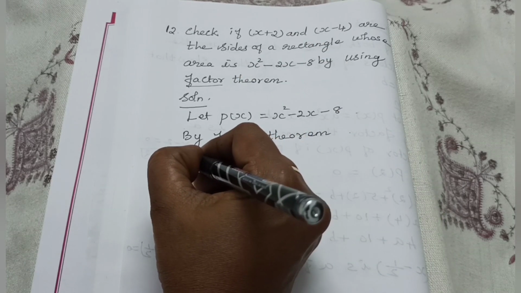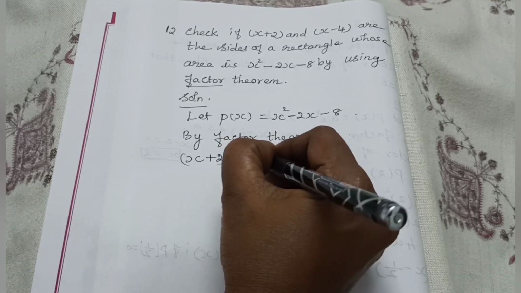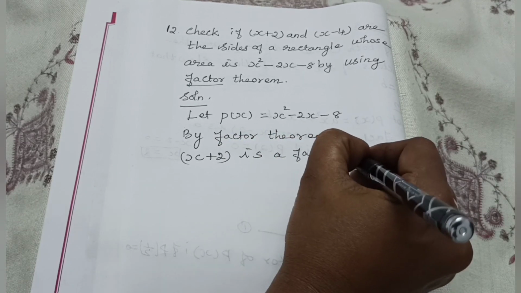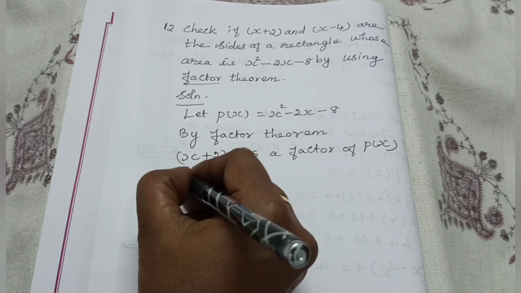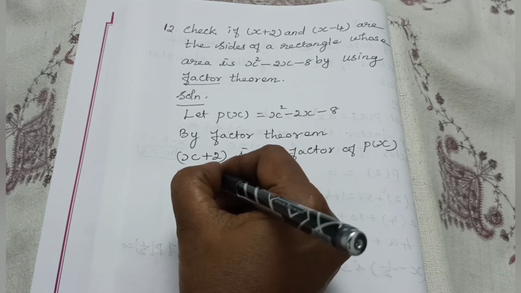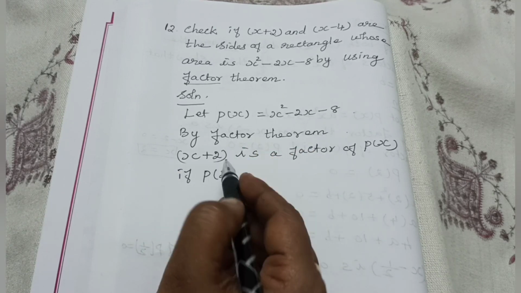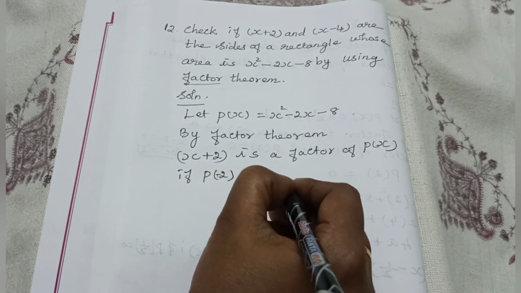First one what? X plus 2, isn't it? X plus 2 is a factor of p of x. P of x means if it is 0, p of minus 2. X plus 2 means here minus 2 will come. Okay, p of minus 2 equal to 0, we have to show.